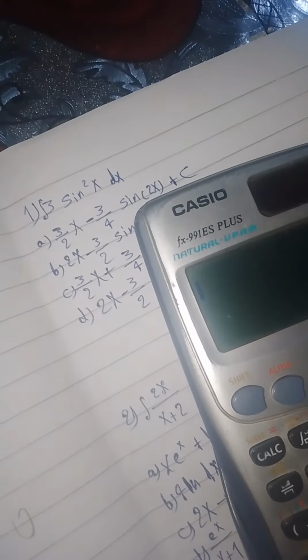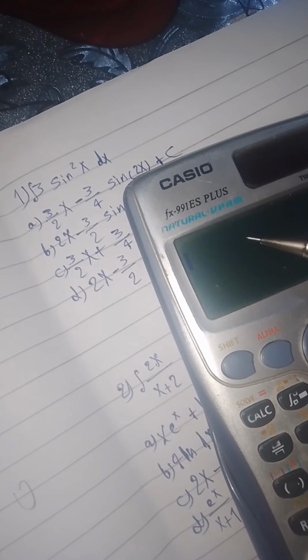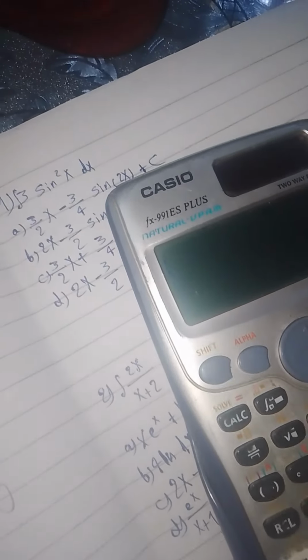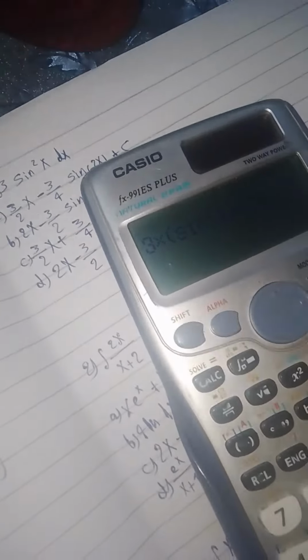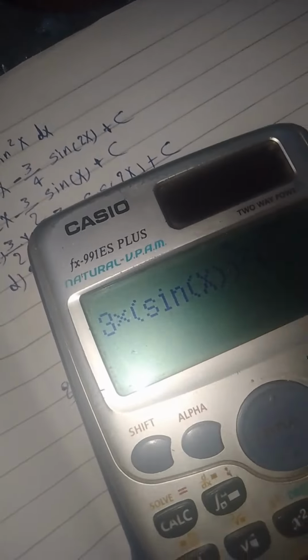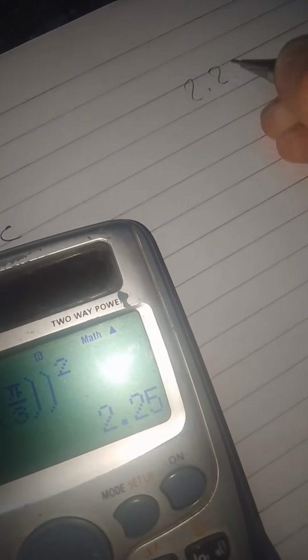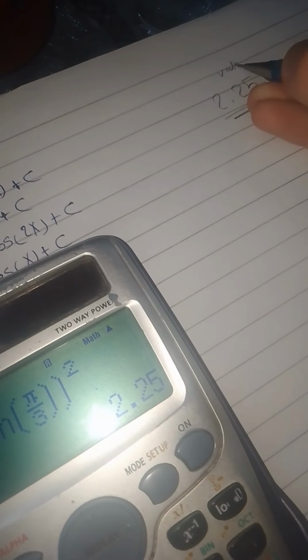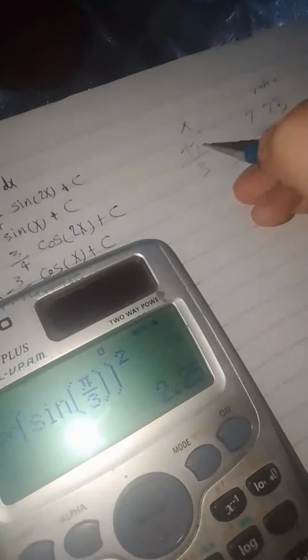The first thing we do is copy this equation right here and substitute with any value. Let's say we have 3. So this is the equation. I'm going to substitute with pi over 3 instead of x. So this gives 9 over 4, 2.25. I just recorded it here. Alright, so let's record that this is the value, and for the x substitution, we used pi over 3.